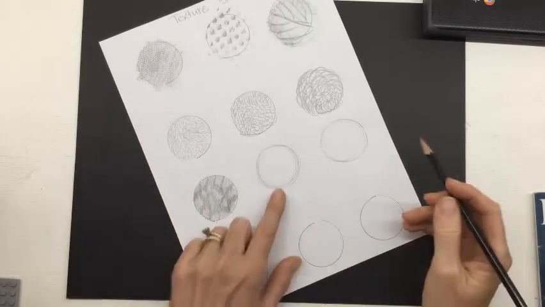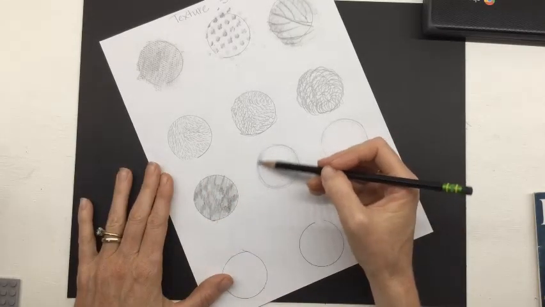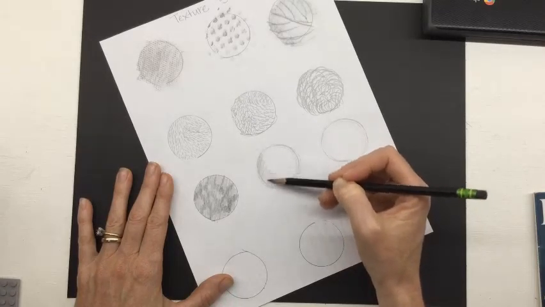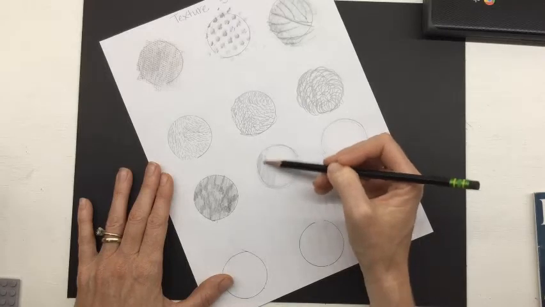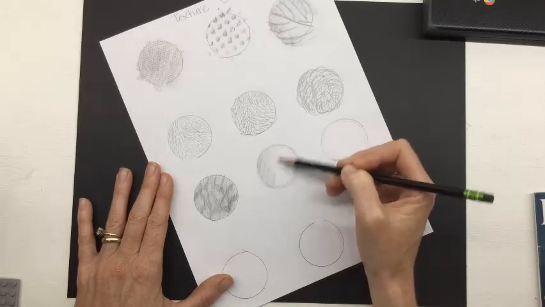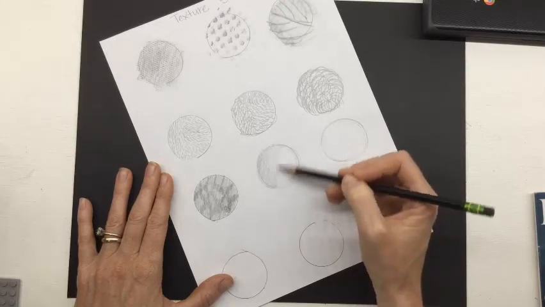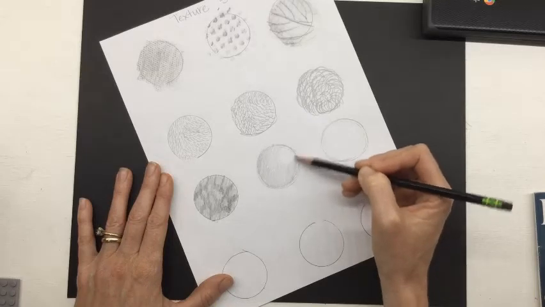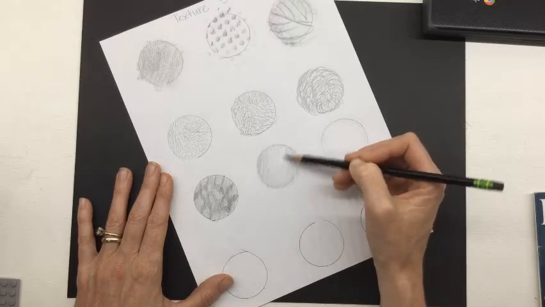Okay, let's try this next circle. Let's do smooth again. This time, don't let your pencil marks overlap. So I'll kind of do this section, and then I'll go up and do this one, but I'm being very careful not to overlap as much. I'm going a little lighter. Might make it a little harder to see in the video, but hopefully not.